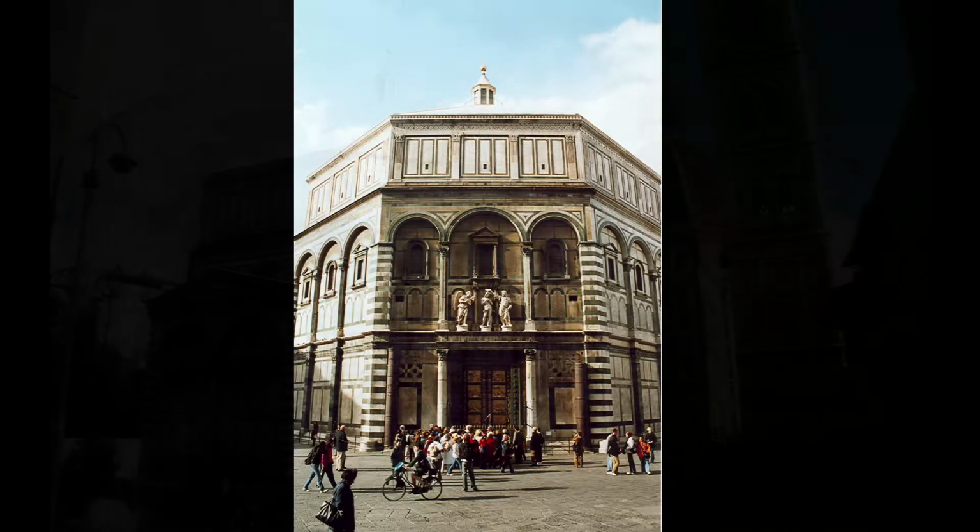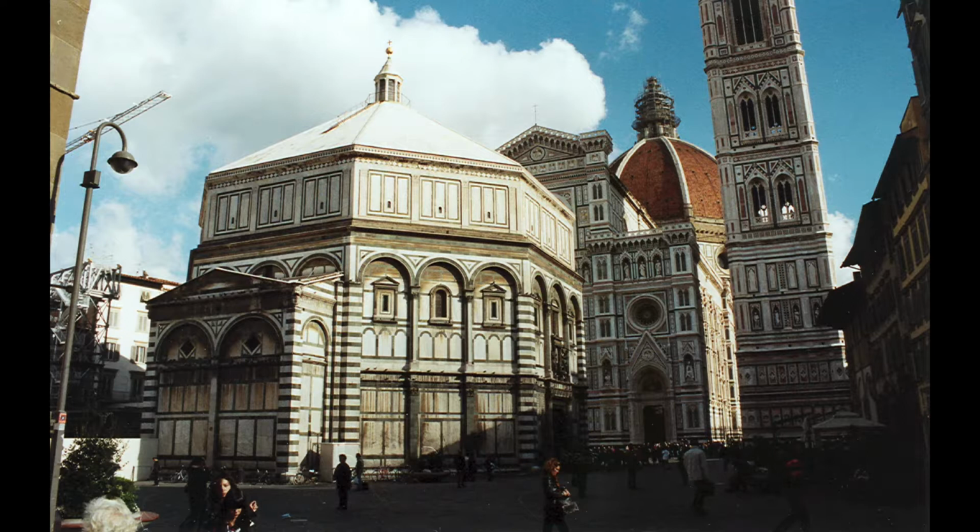So the cathedral is right behind, or the baptisterium is right in front of the Duomo, and there is the campanile, which is standing separately, and baptisterium and cathedral form one axis of composition.